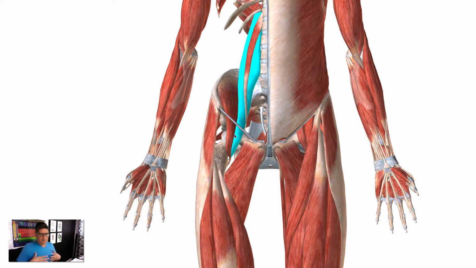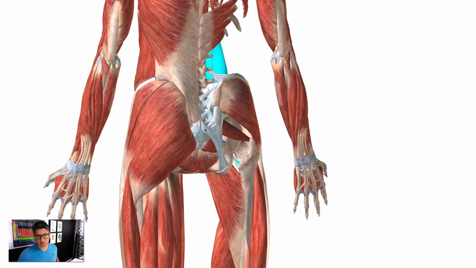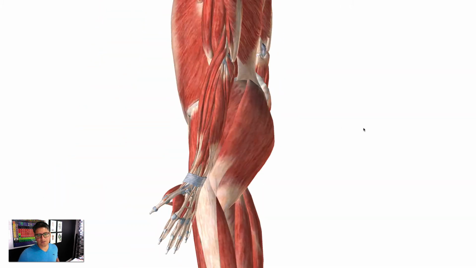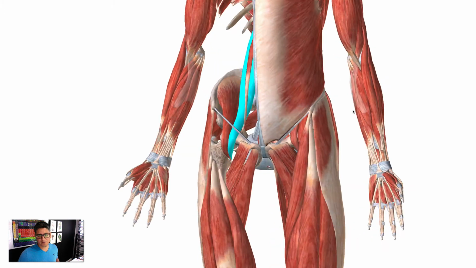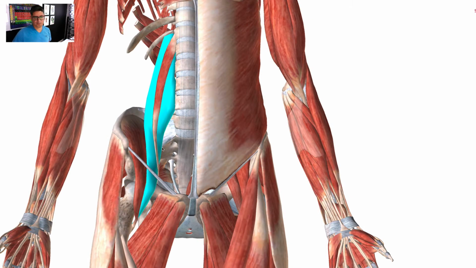Now, of course, as I mentioned, there is also a posterior portion to this, and we'll get to that. This is like the glutes and all the minor glutes that are on the posterior part of the body, but we'll talk about those in another video. All right, so let's jump into the first major one, the largest one of the two that we're going to discuss. This is called the psoas major.